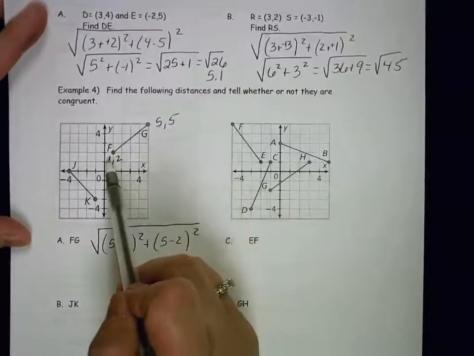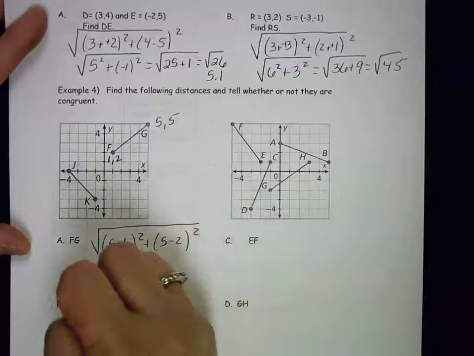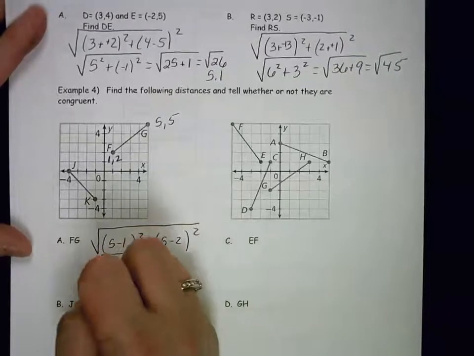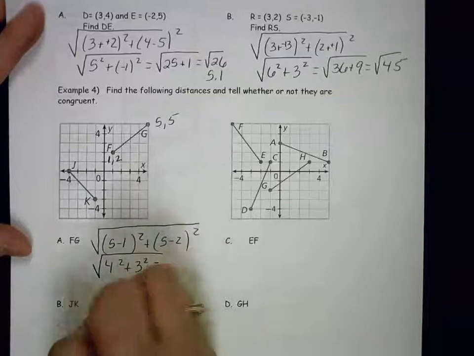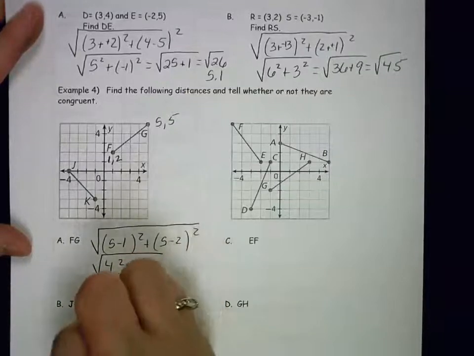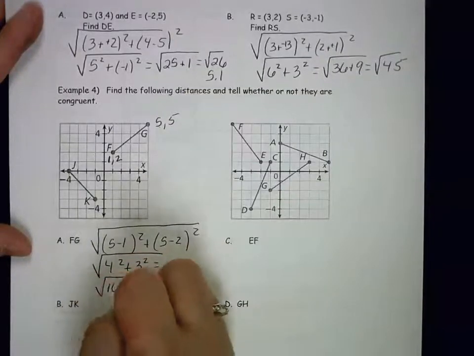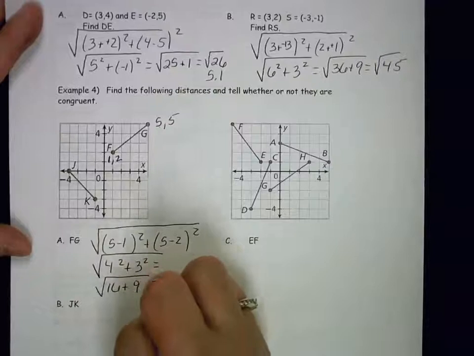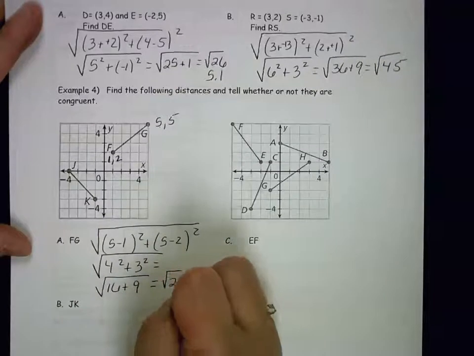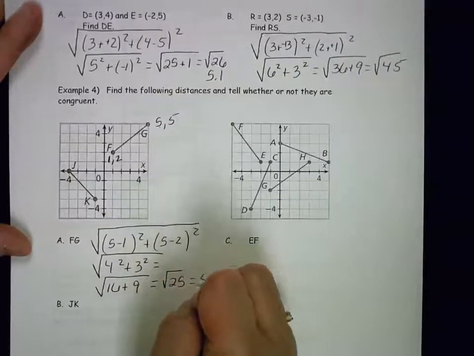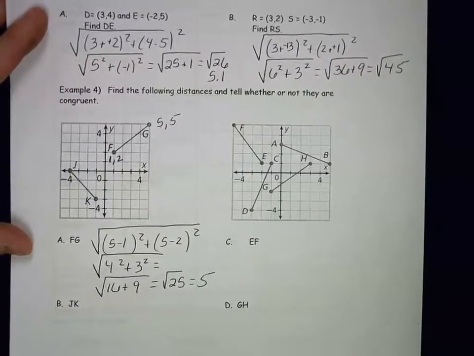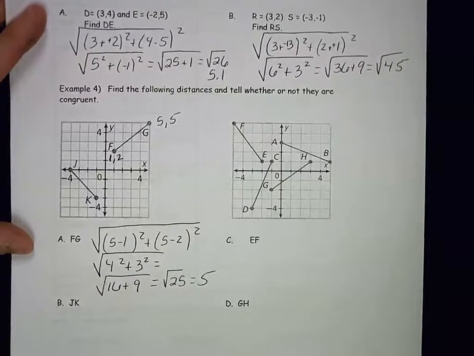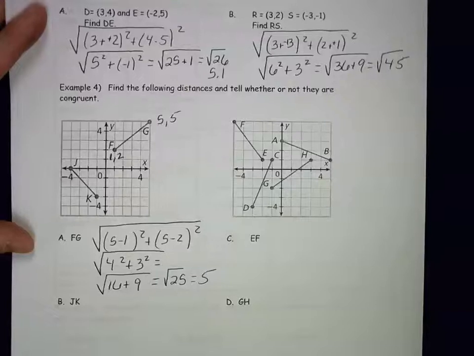So that will be 4 squared plus 3 squared, which is 16 plus 9, which is the square root of 25, which is 5. And I know it's kind of a pain to show that work, but the more work you show, the better off you're going to be.